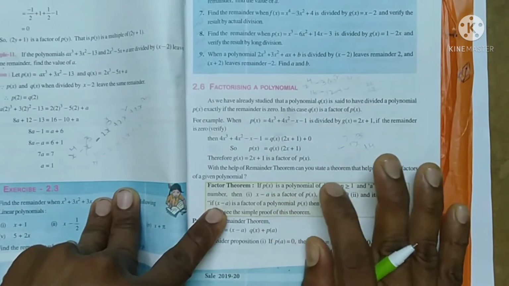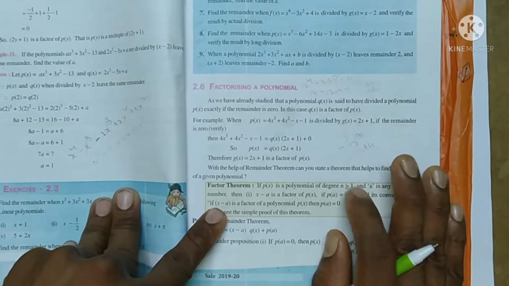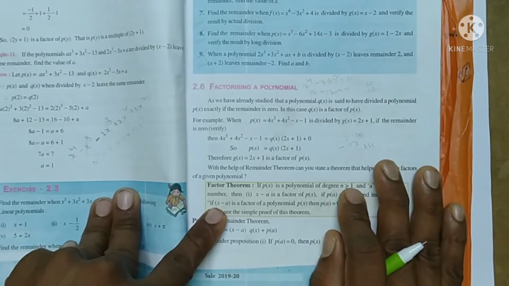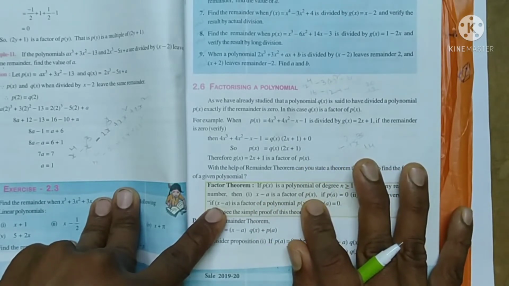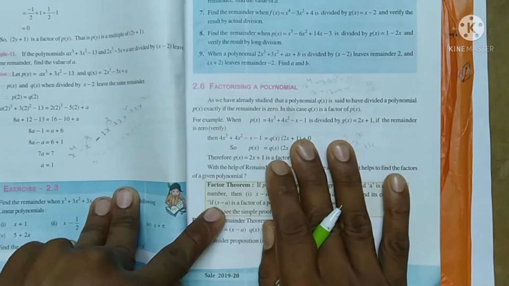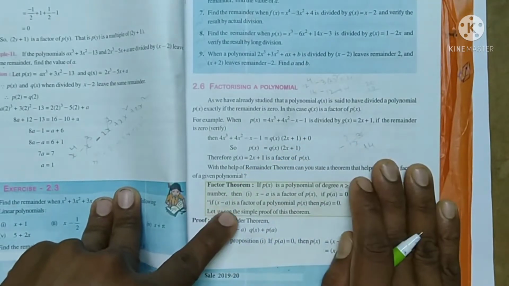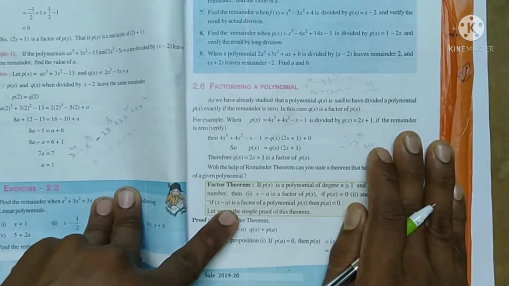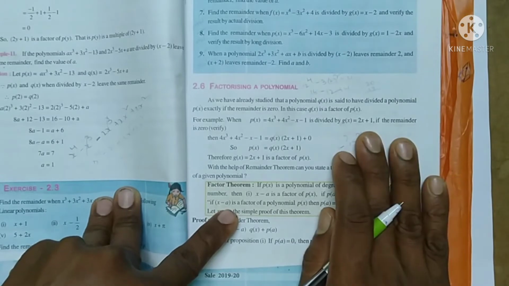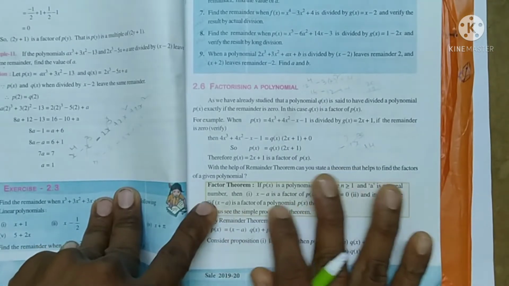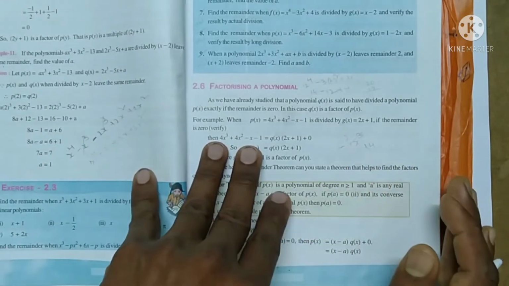If p of x is a polynomial of degree n greater than or equal to 1, then x minus a is a factor of p of x if p of a is equal to 0. That is the first condition. Next one: if x minus a is a factor of polynomial p of x, then p of a is equal to 0. This second one is the converse statement of the first one.